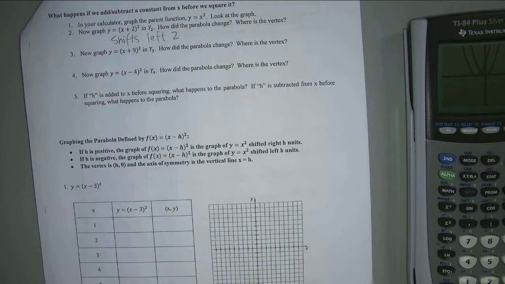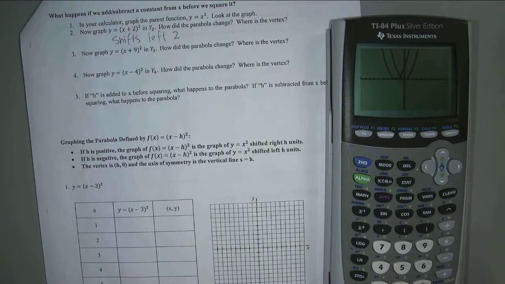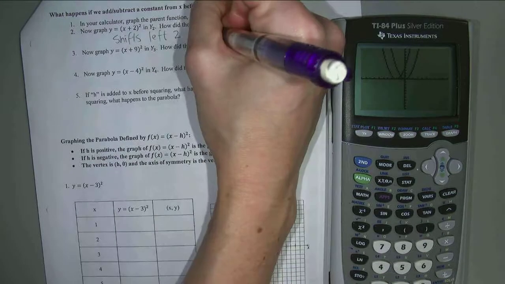So, what's happening to our vertex now is our x value is changing, right? So if we went to the left 2, what is our x value at now?